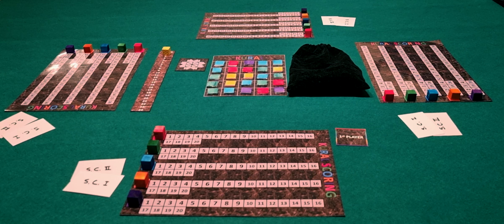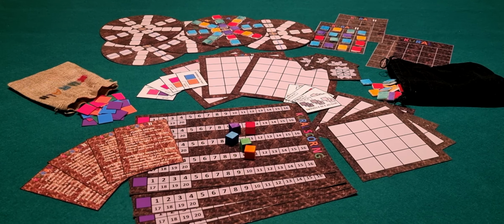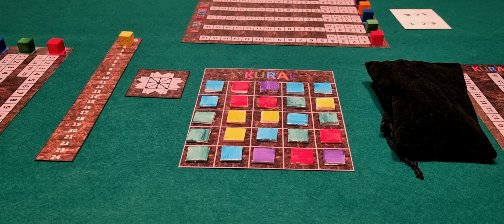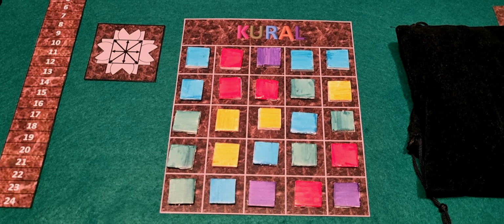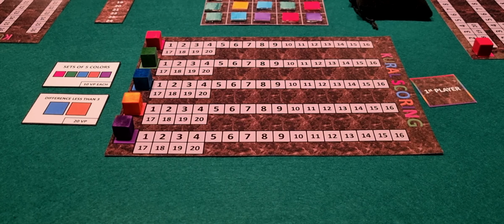Kural is an abstract game with tiles and colors. This game is played in 4 modes, all included in the box. In the first mode, a central 5-by-5 grid is set up in the middle of the table. Players are dealt scoring cards and a scoring board.